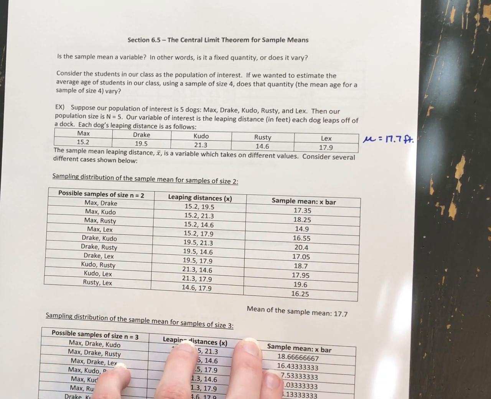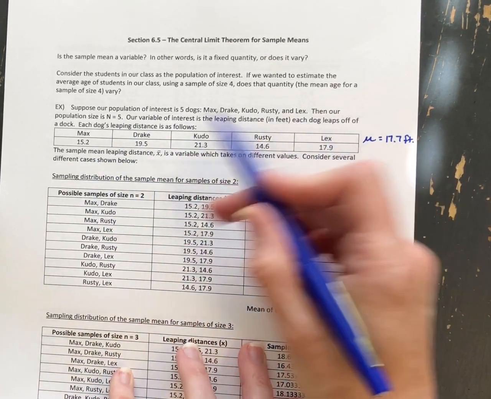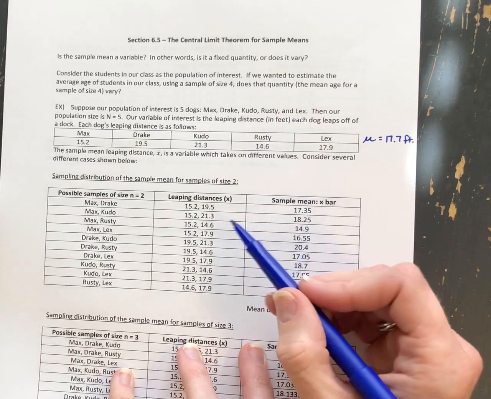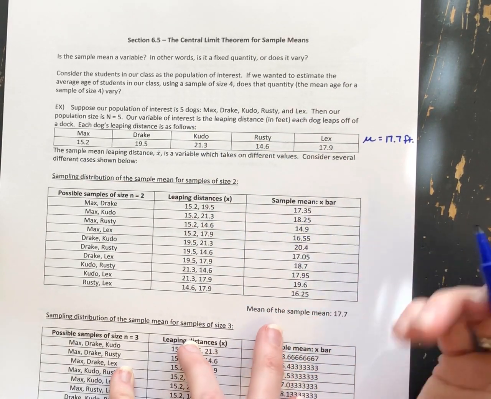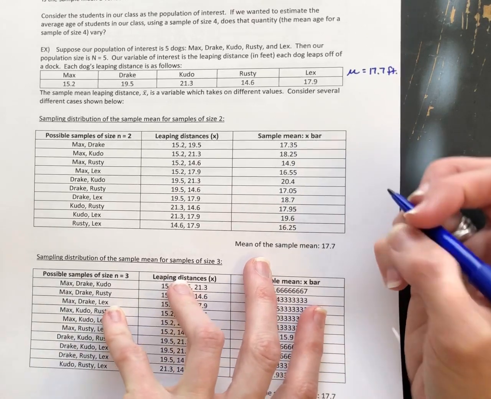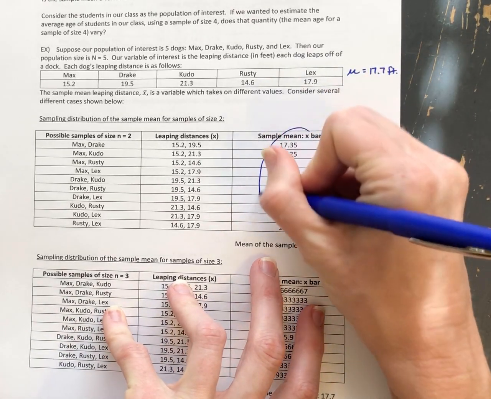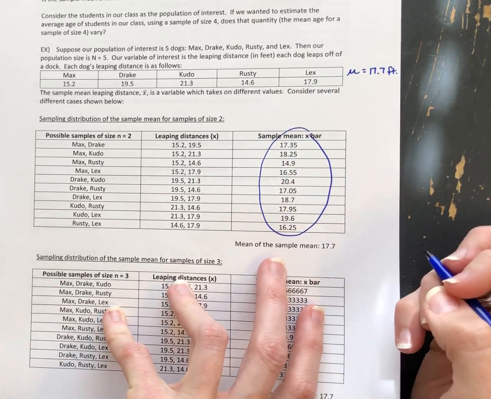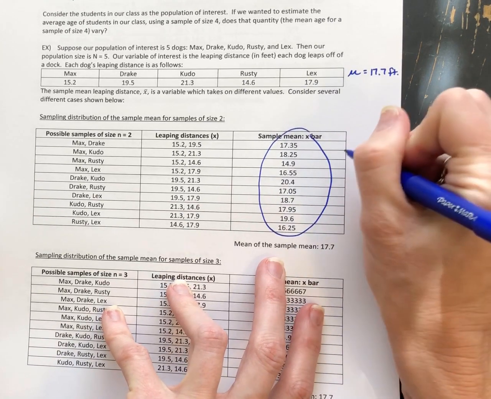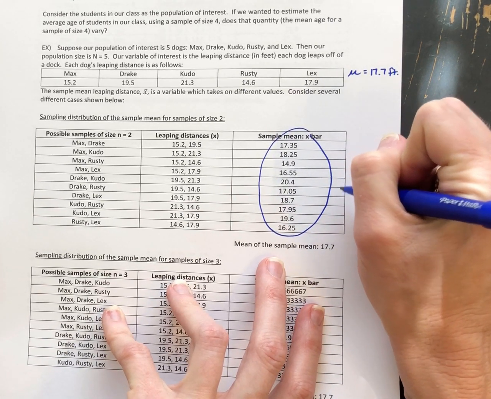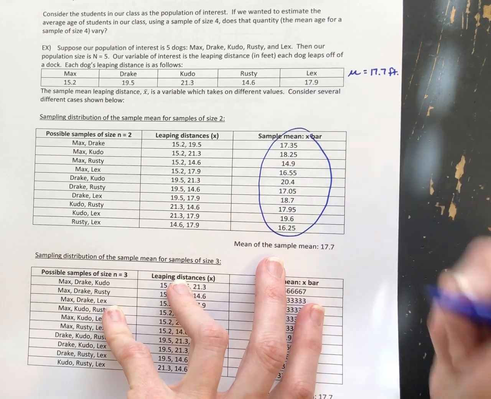What I've done, though, is because I took a very small population size and then took every possible sample of size 2, what I want you to see is that if I take all of these possible sample means and add them all up, there are 1, 2, 3, 4, 5, 6, 7, 8, 9, 10 of them.